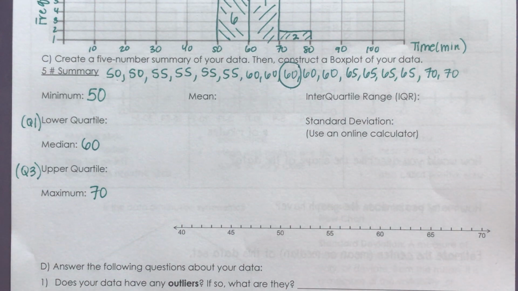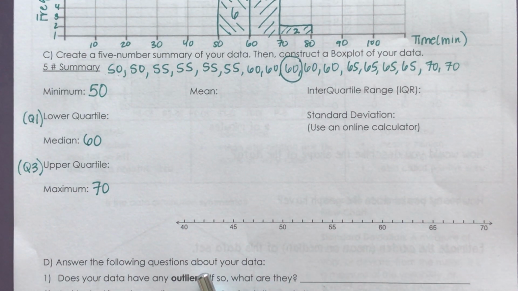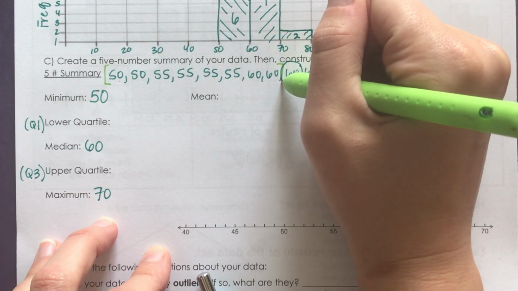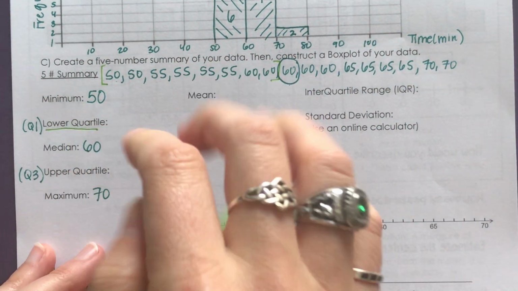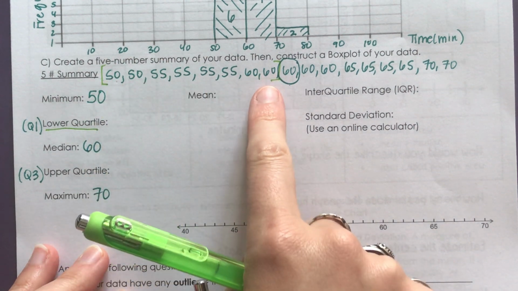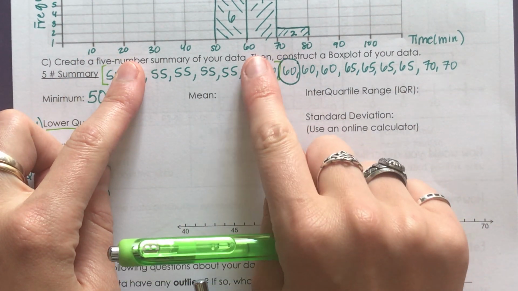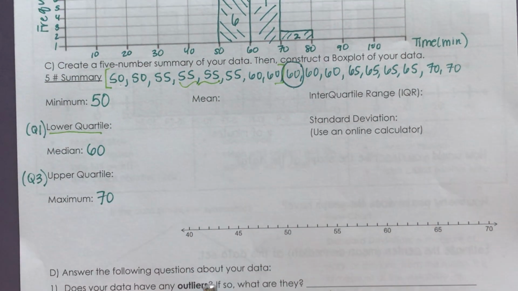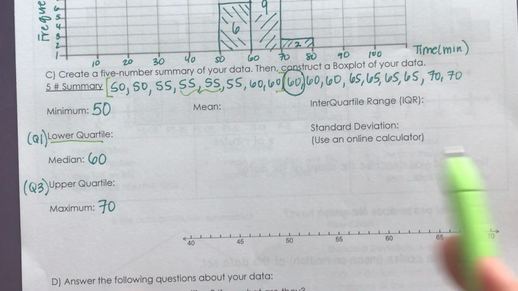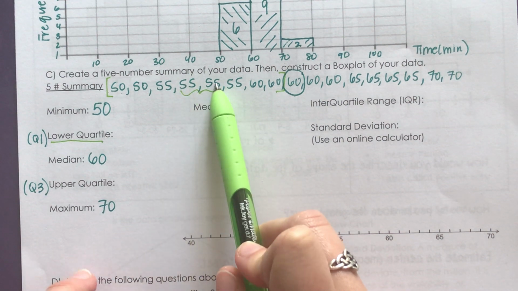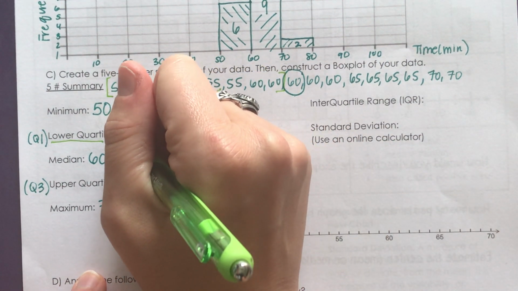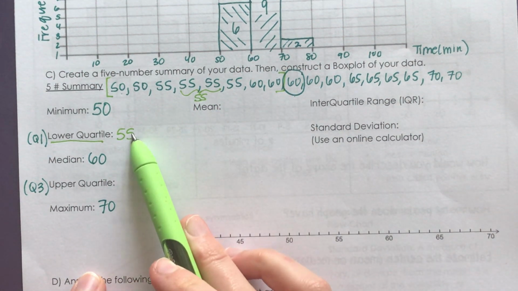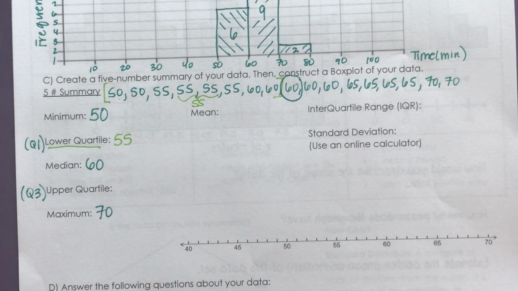Okay, now lower quartile means not including the median. From here to here, to find the lower quartile, I have to figure out which one of these numbers is right in the middle. So again, I'm gonna do the same thing. It looks like these 2 are in the middle, so I have to find the average of those 2 numbers, but guess what? The average of 55 and 55 is just 55. Okay, so my lower quartile, or quartile 1, whichever you want to call it, is 55.